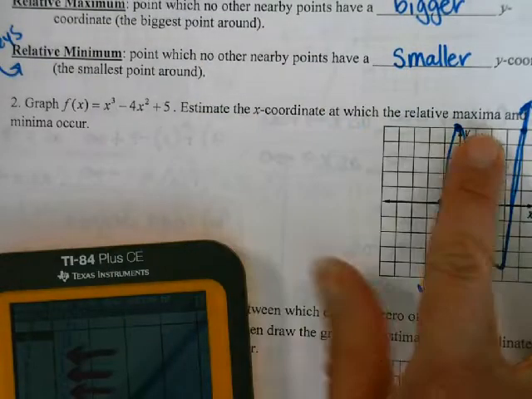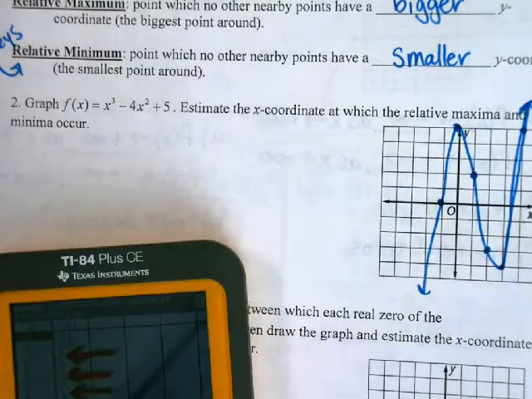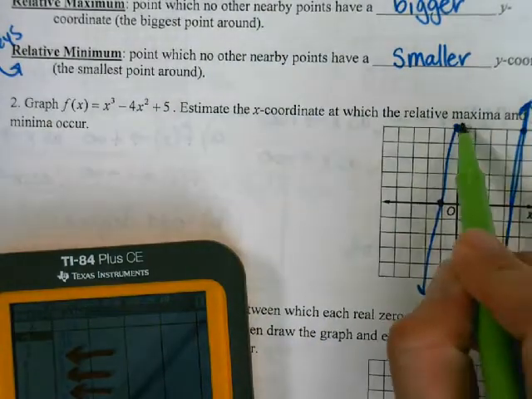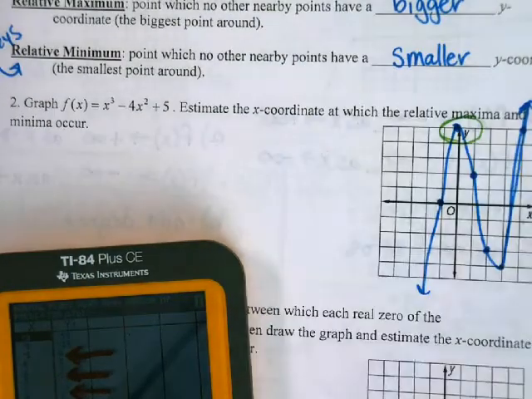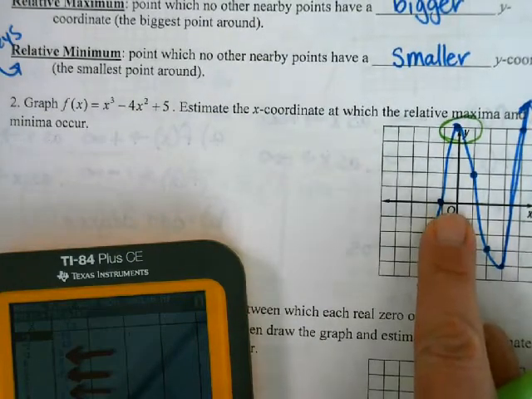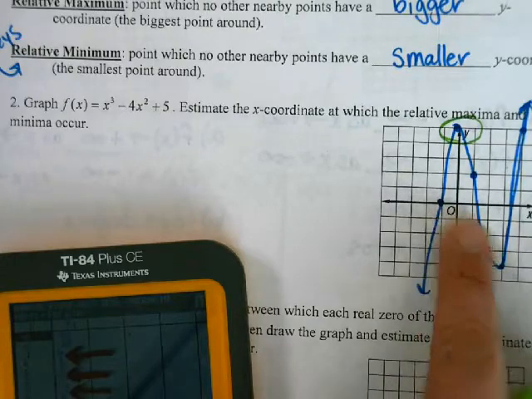Okay, then it says, estimate the x-coordinate for which the relative maxima and relative minima occur. So all I'm doing is I'm looking around this guy right here, and I'm going to say, all right, the maximum is about at x equals 0.